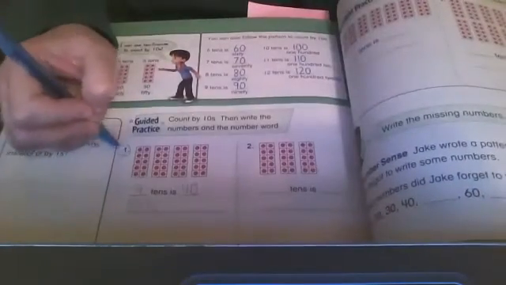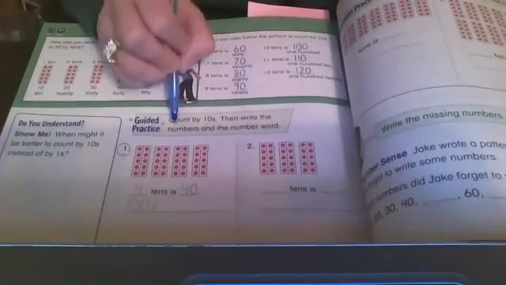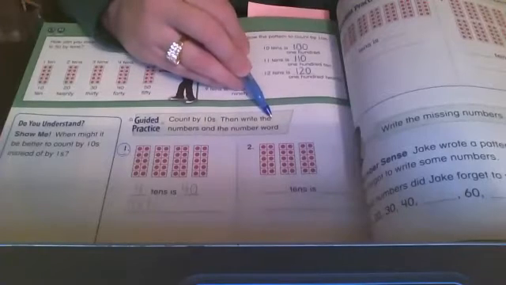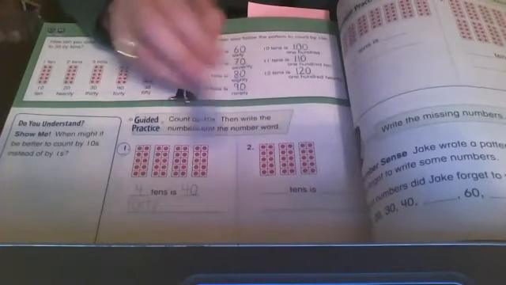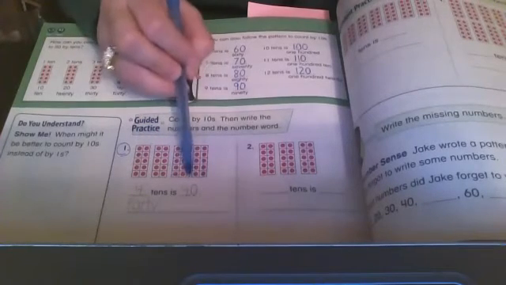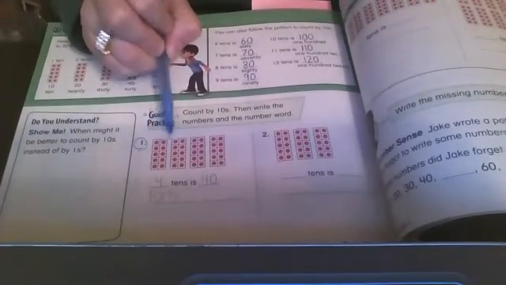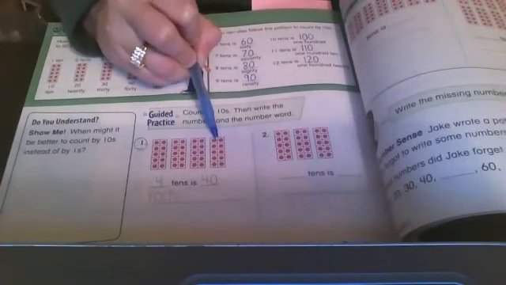So if I look at number 1 under guided practice, they're asking us to count by tens, then write the number and the number word. So we need to show it 3 different ways. We're going to show how many tens there are. We're going to show what that number is, and then we're going to write that number as a word. So for number 1, I see 10, 20, 30, 40.